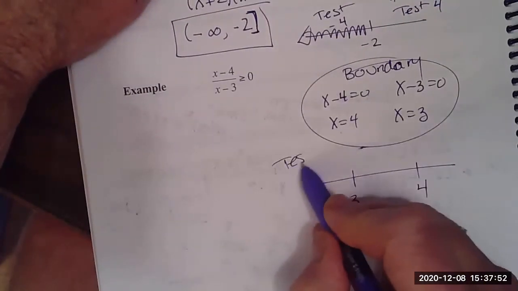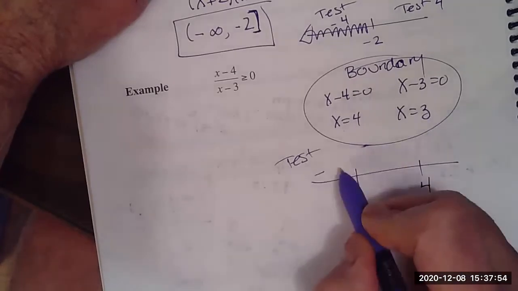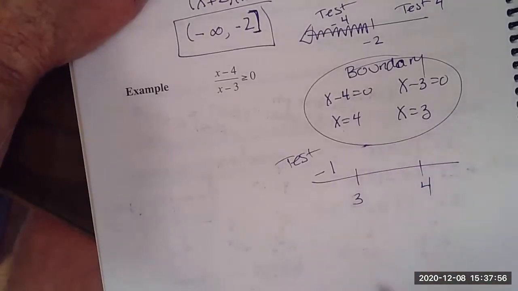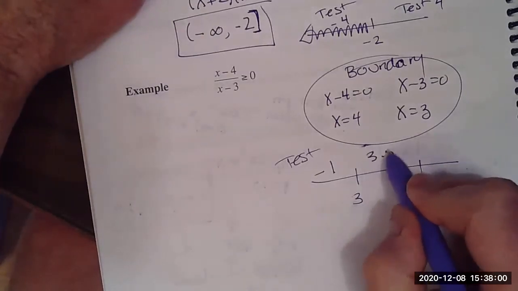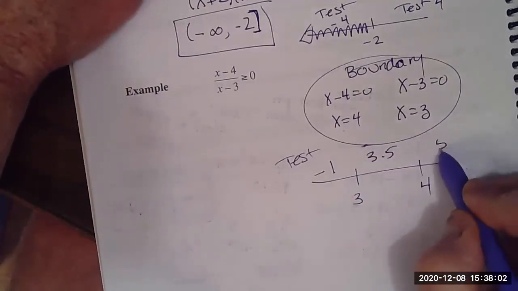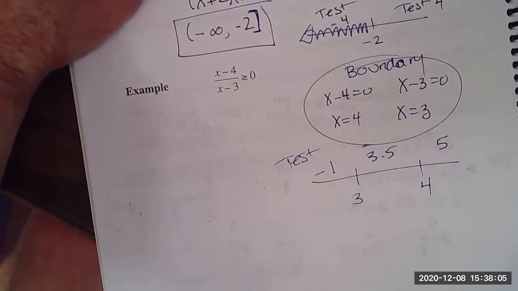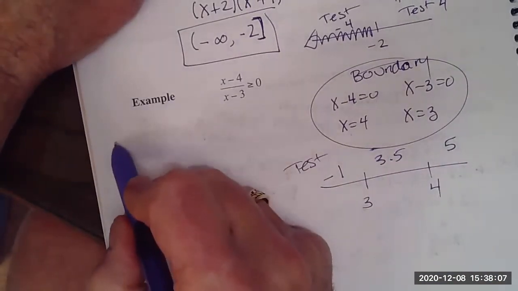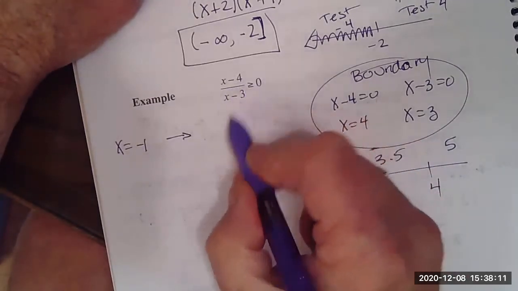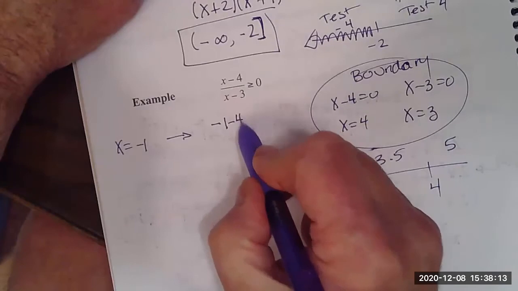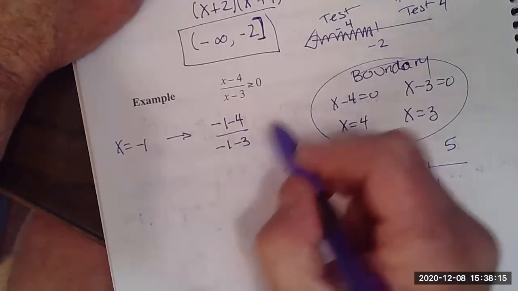Test. How about -1? How about test in here? Ooh, how about 3.5? Over here, how about 5? So when I test x is equal to -1, then you're going to put it here: -1 subtract 4 over -1 subtract 3.